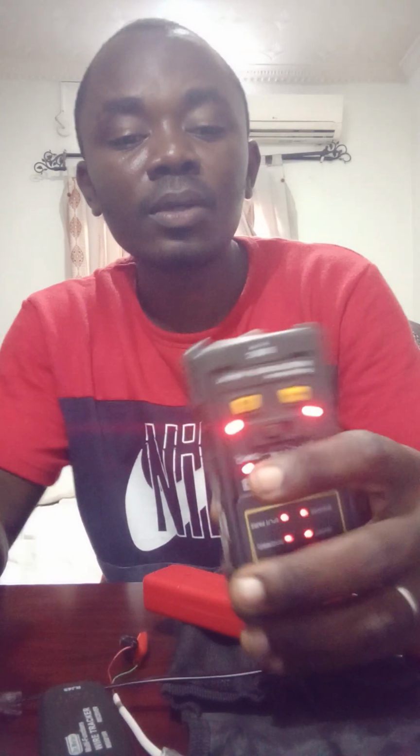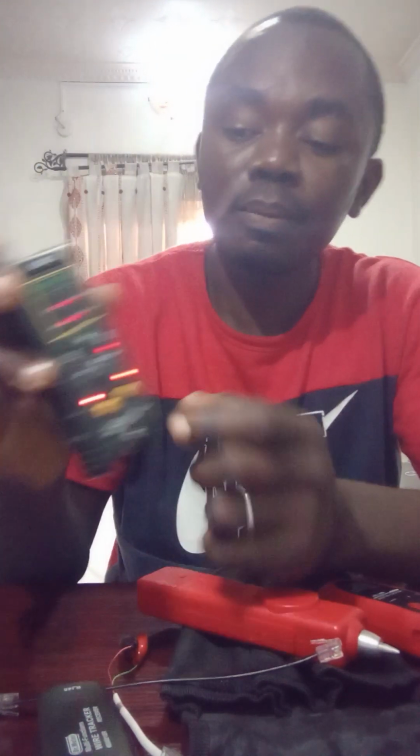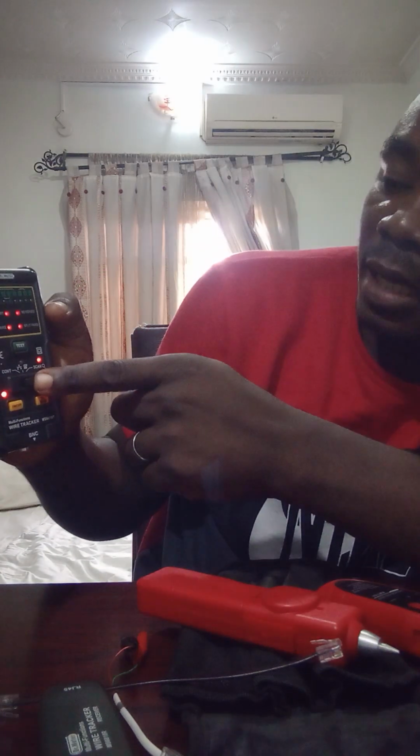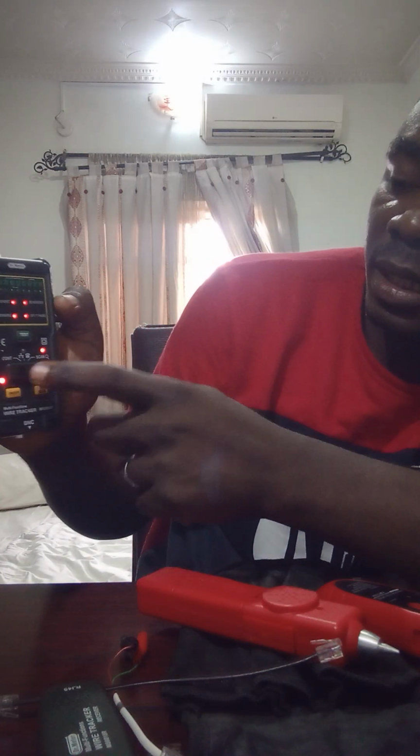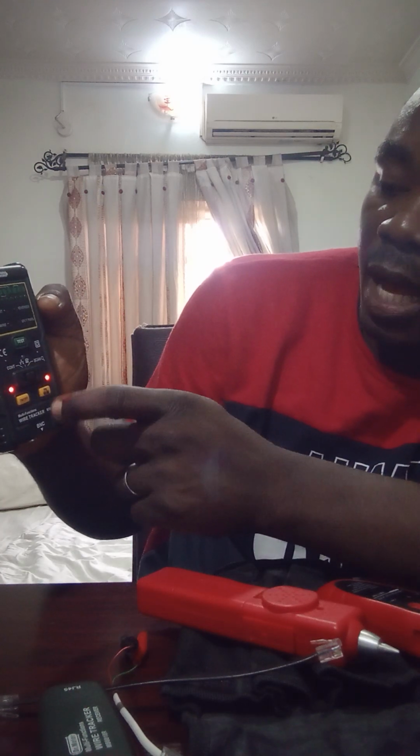Like this second one, if I want to use it, it still has an RJ45 port and RJ11. You plug it here. Once you plug it, you now go and put it on scan. It has scan and continuity. This is scan. This is continuity. Now on scan, I will now use this.